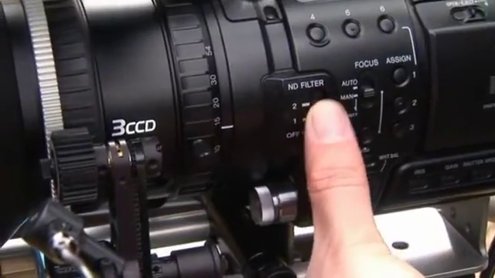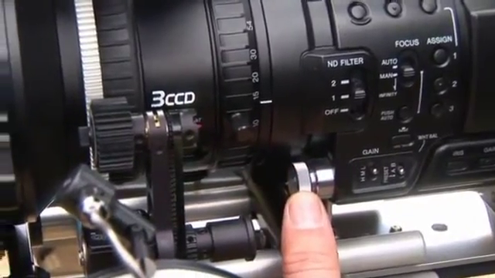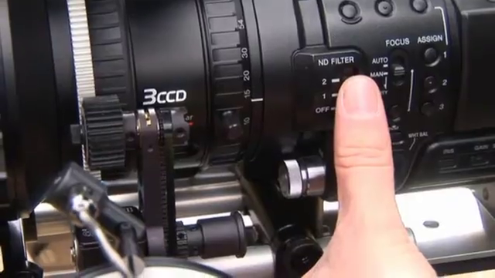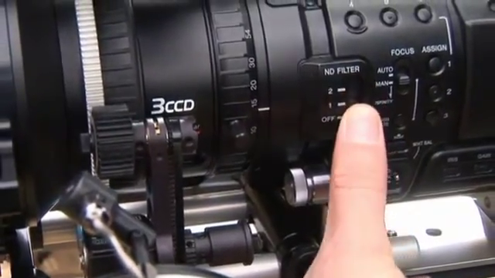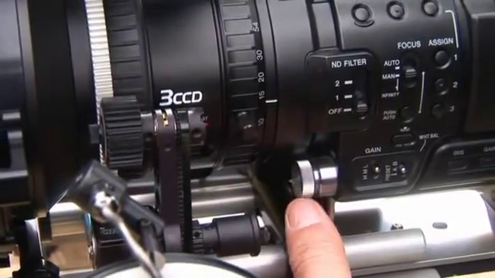We're going to start with a shallow depth of field, which is what you see in front of you, and we're going to show the DP going step by step. He's reducing down to ND1, and he's reducing the iris, reducing the exposure of the camera. There it goes right there. Then he's going to go to no ND. This is ND off, and he's again going to go ahead and close down the iris even more, reduce the exposure in the camera, and there comes the background in focus.